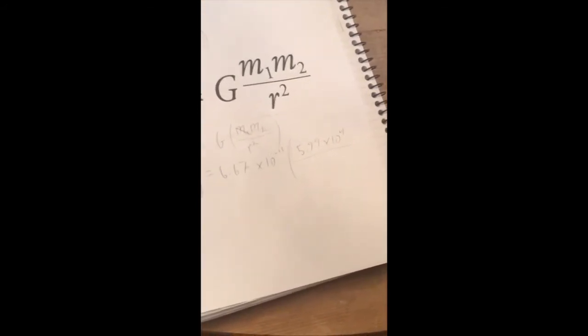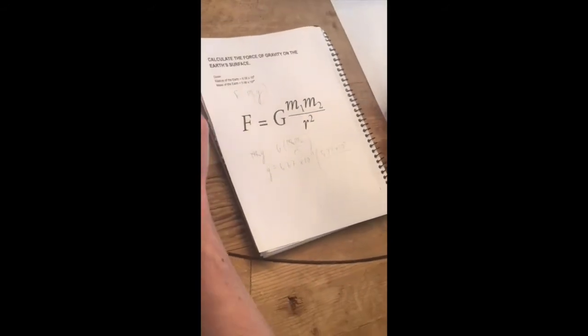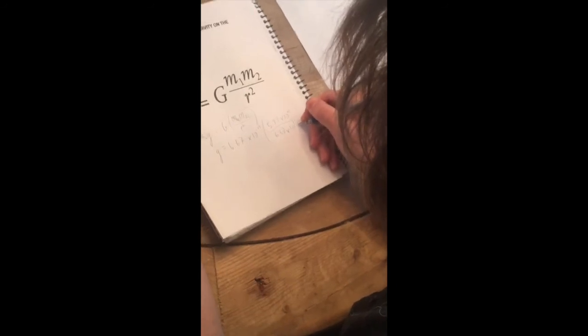And the reason the distance between them sounds confusing is because we're using the radius of the Earth, because we're using the center of the Earth and the surface of the Earth. So that means we're just going to use the distance between the surface of the Earth to the center, which is 6.38 times 10 to the 6th meters.